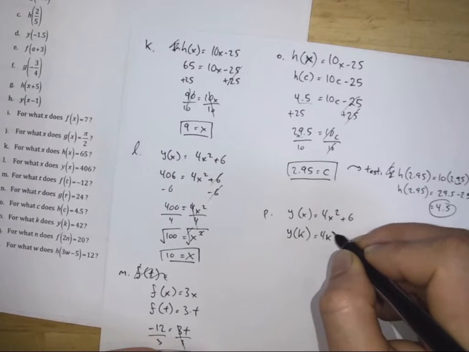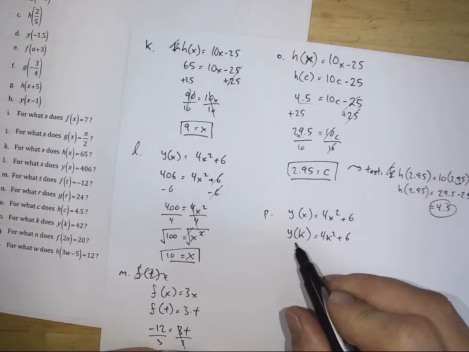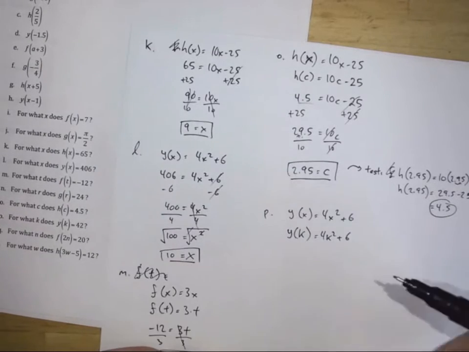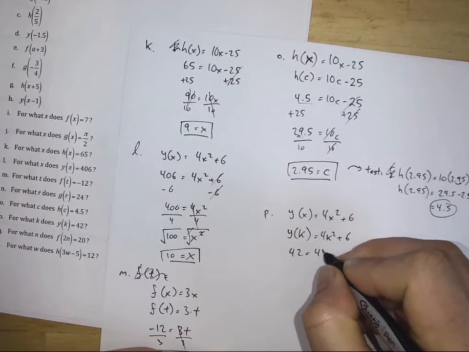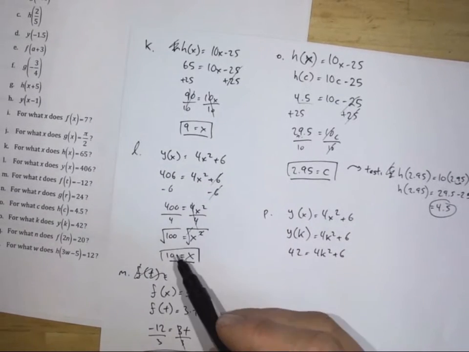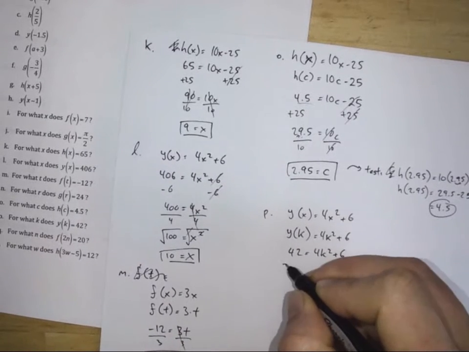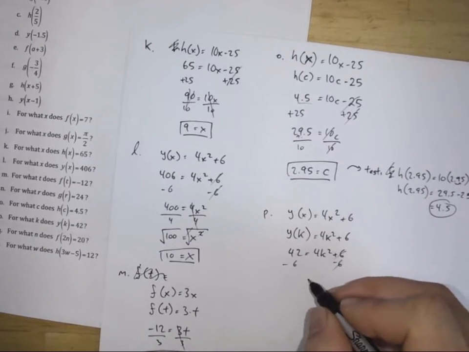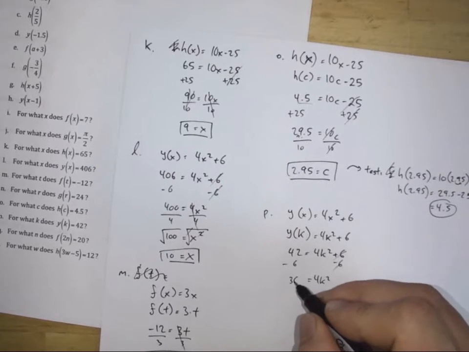Replace my x with a k. Our output, y of k, is 42. And so as we saw in question L, we have this order of operations to isolate k, and the first thing we want to do is get rid of 6. And we get 4k squared on the right, and what is that, 36.